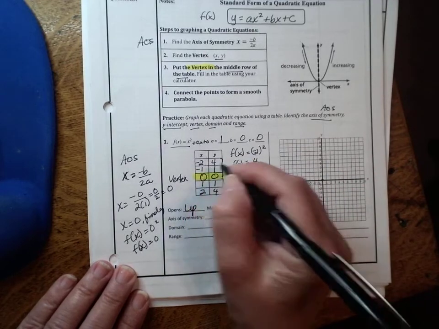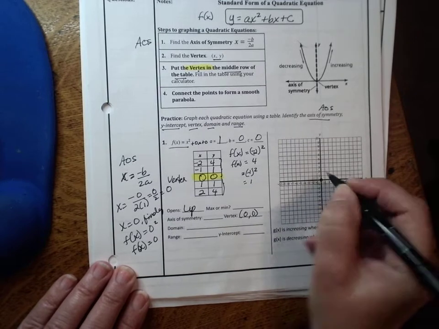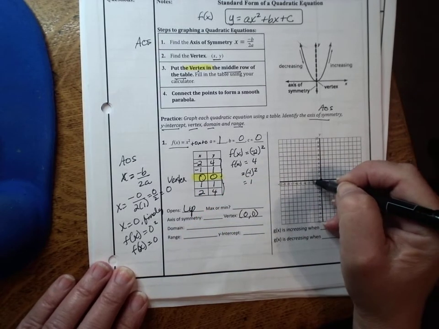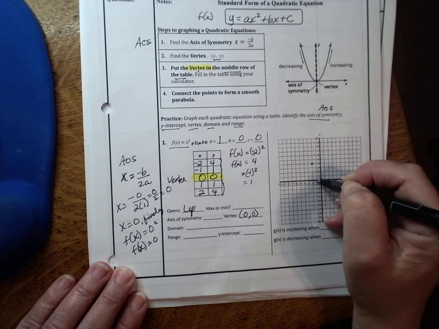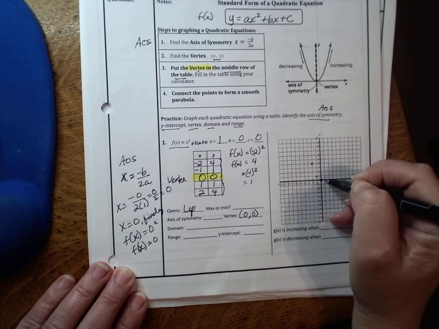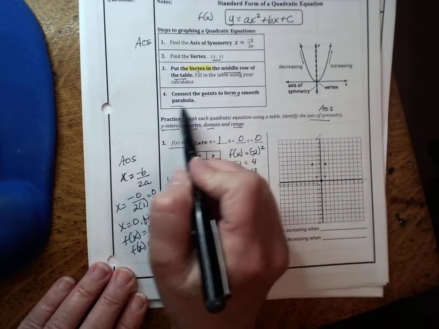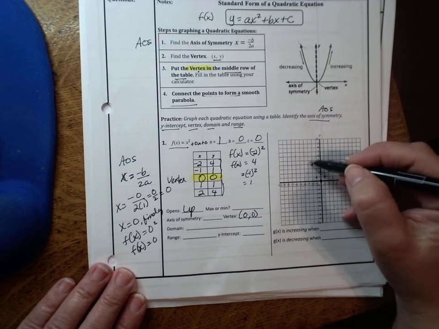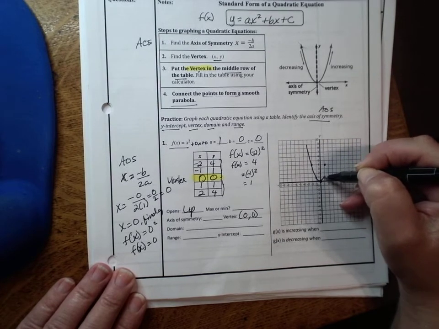So let's graph this. So we're going to have 0, 0. Where's our vertex? 0, 0 is our vertex. Now, -2, 4, -1, 1, positive 1, 1, and 2, 4. Now, we're going to smooth this out and we're just going to try to make a parabola.